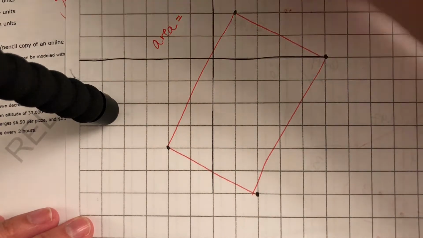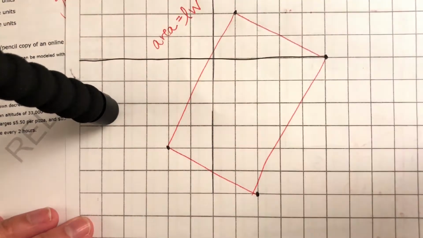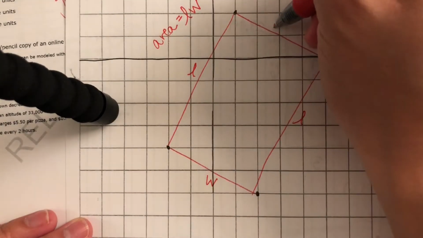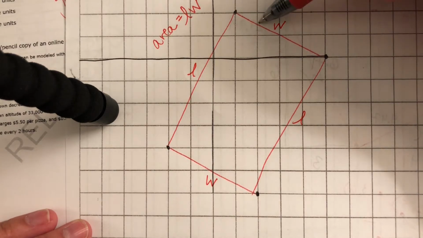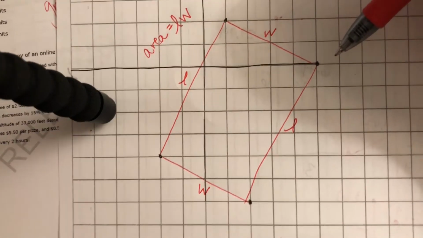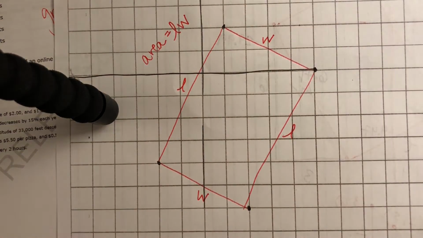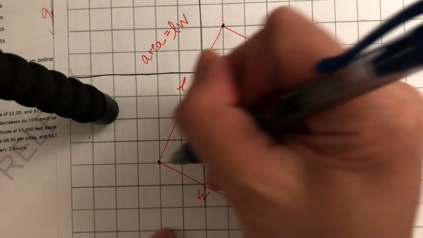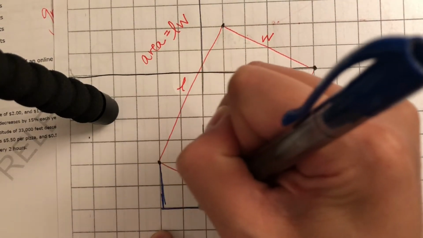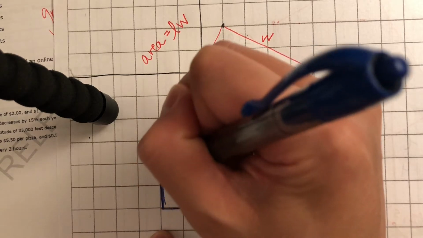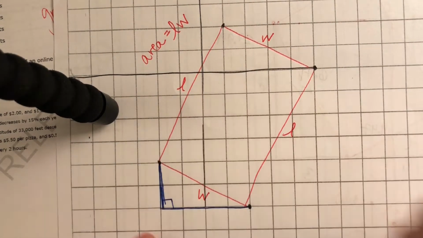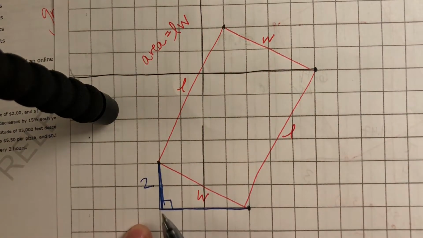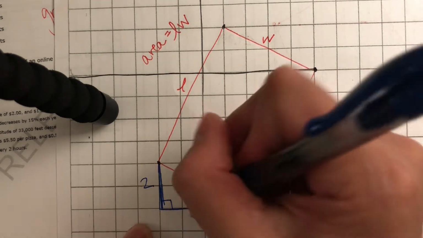The area of a rectangle is going to be length times width. But if this is the length over here, and this is the width on this side, I can't just count 1, 2, 3, 4 because they're diagonal lines. It doesn't work like that. Instead, I can count up and down and use geometry to figure it out. On the bottom here, I can form a right triangle using the width. So now I can count up and down. This side is going to be 1, 2, and this side is going to be 1, 2, 3, 4.